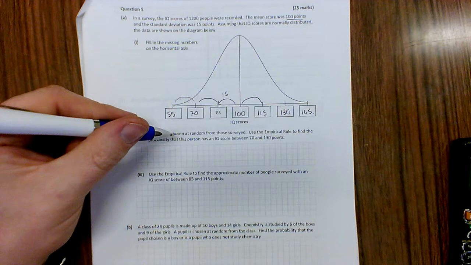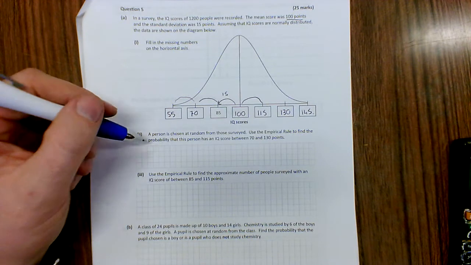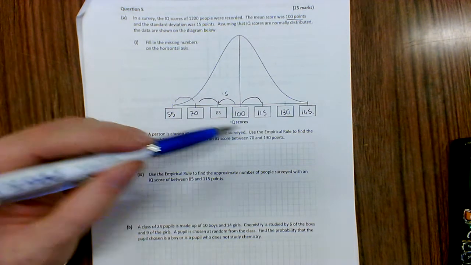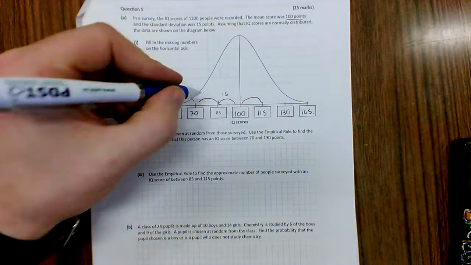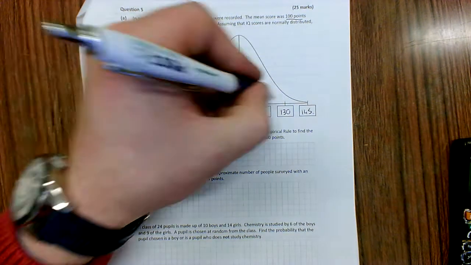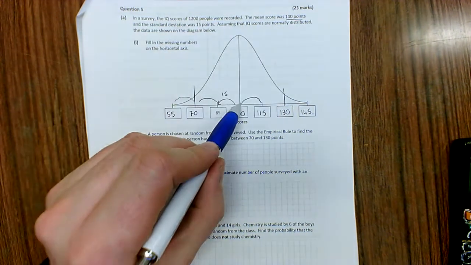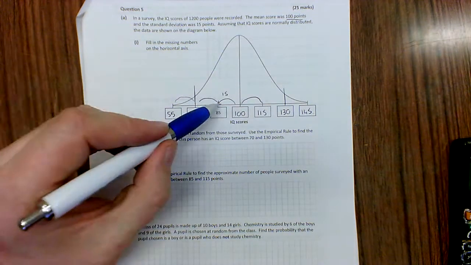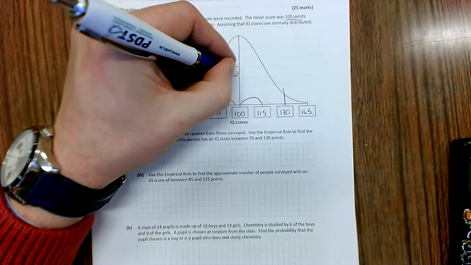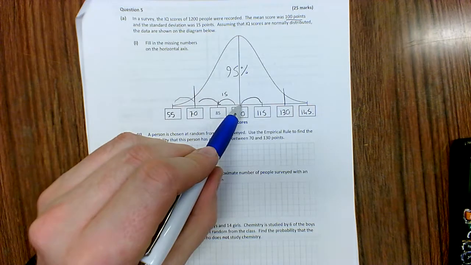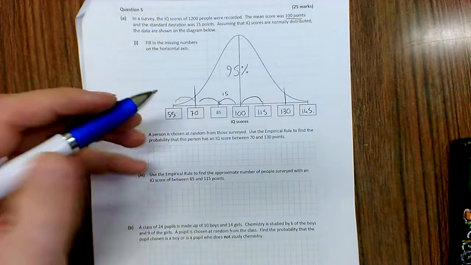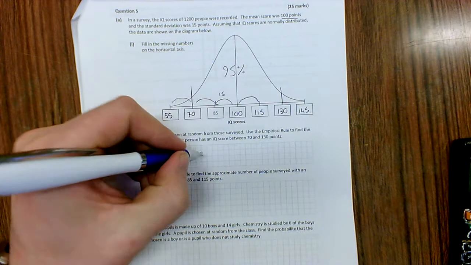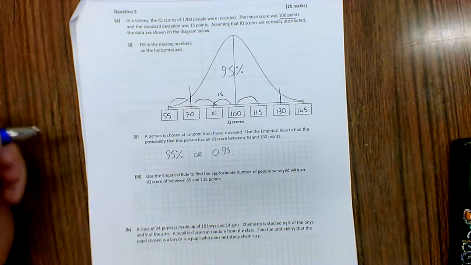A person is chosen at random from the survey. Use the empirical rule to find the probability that this person has an IQ score between 70 and 130 points. Well, there's 70, there's 130. We're going 2 standard deviations either side. We should know that 95% of the population will be within 2 standard deviations either side. So it's 95%, or 0.95.